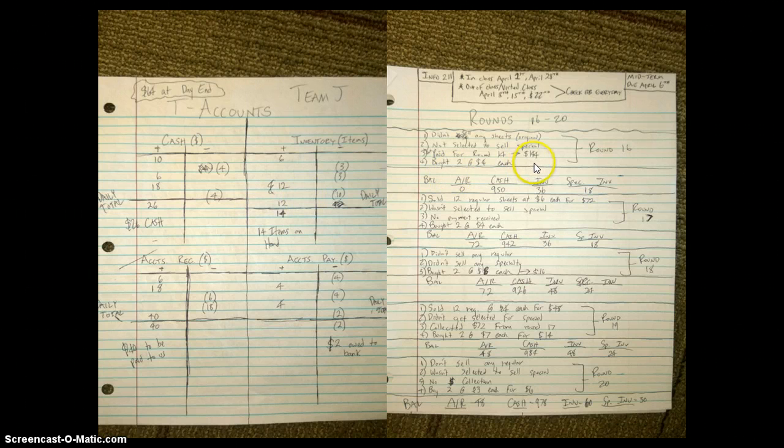Over here is an example of the round information that I also kept track of. This made it a lot easier to go back and check to make sure that we did everything right.